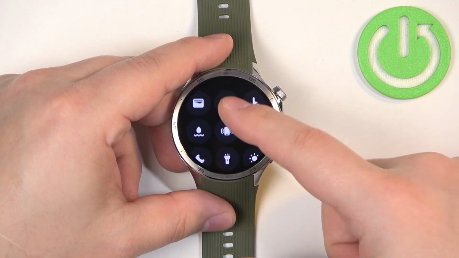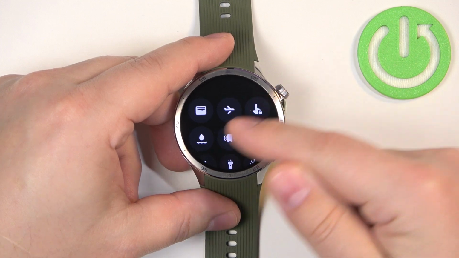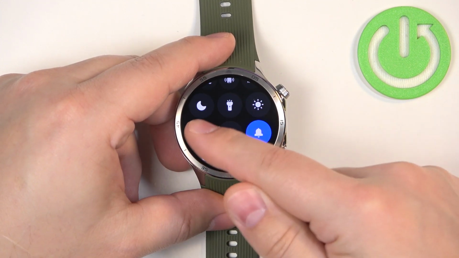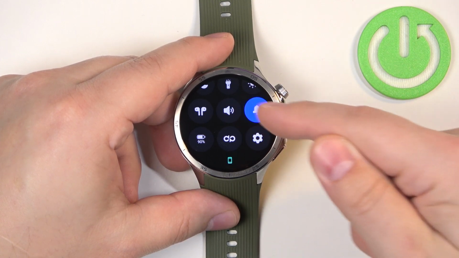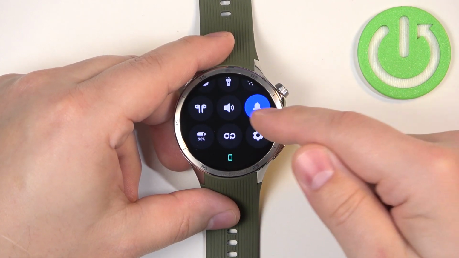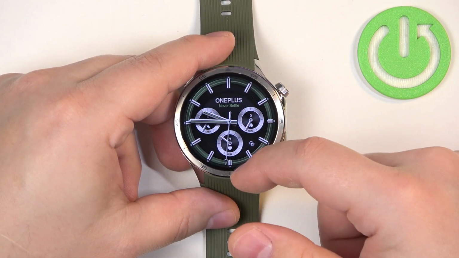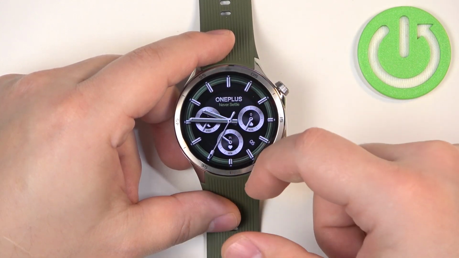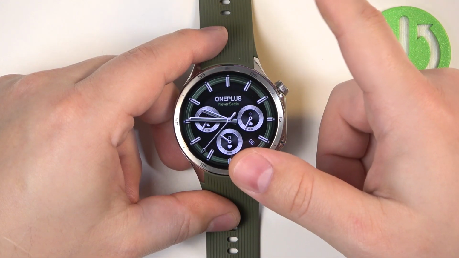And here we have the control panel, and we have icons like airplane mode icon, Google Pay, brightness, do not disturb mode, flashlight, sound, settings and stuff like that. If you want to close the control panel, you can either press the crown button or swipe up on the screen to basically close it.